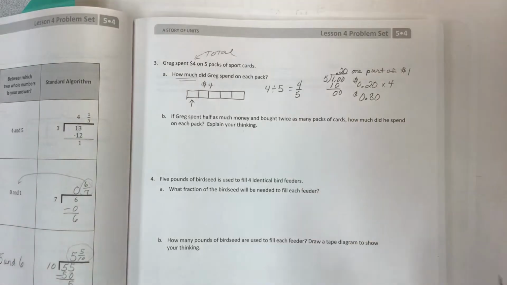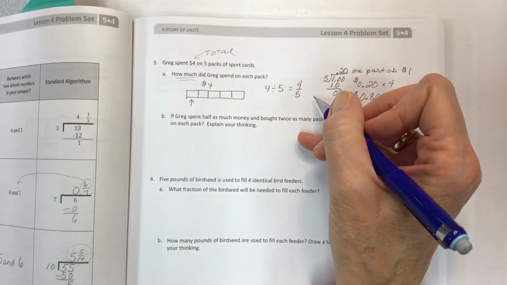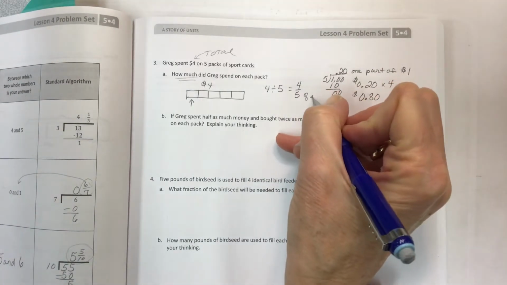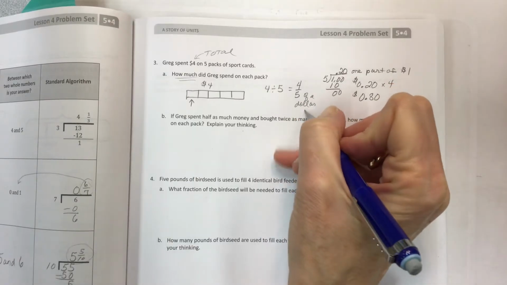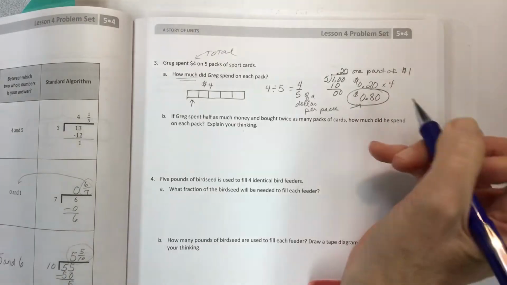But 4/5 would be 80 cents per pack. Okay? 4/5 of a dollar per pack, which works out to be 80 cents.